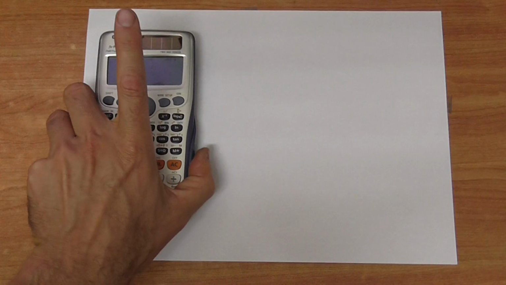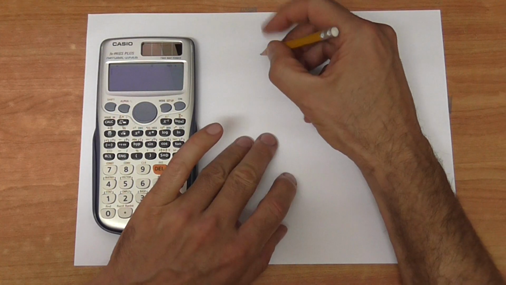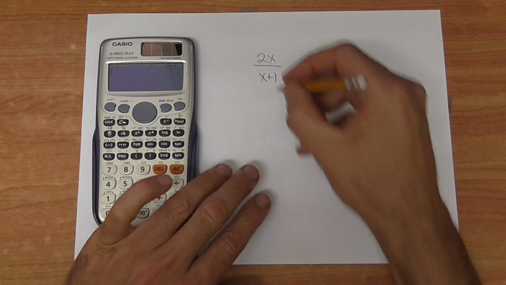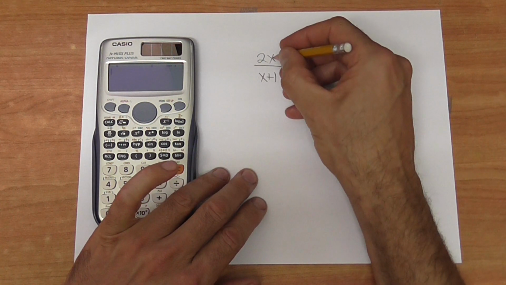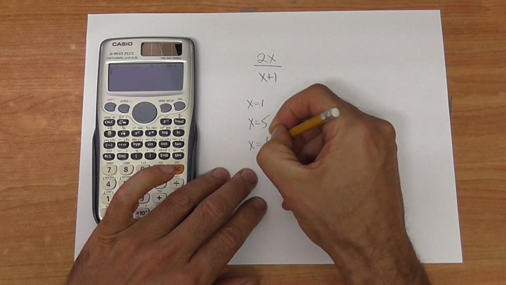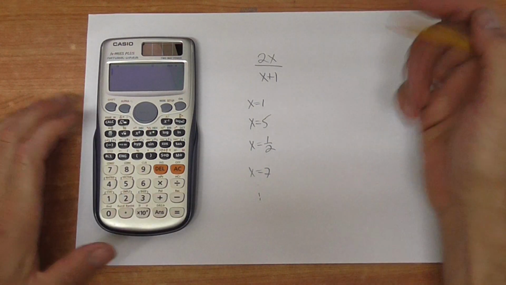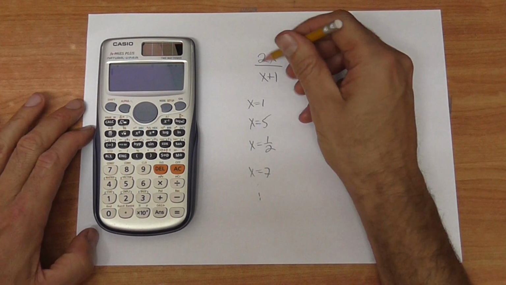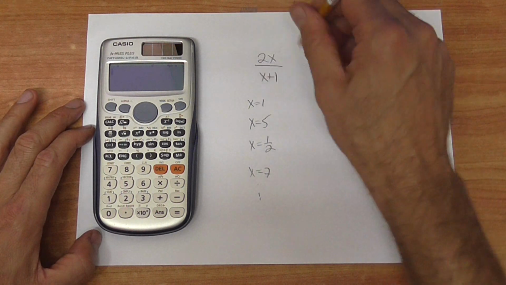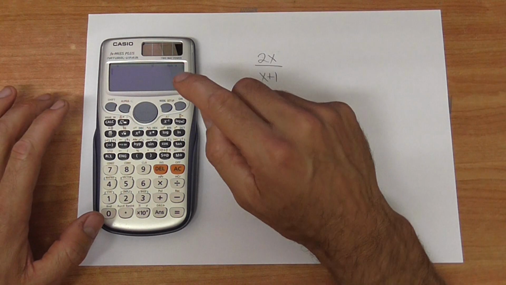Now to a more interesting thing. For example, suppose I have this function, 2x over x plus 1, and I want to insert into the variable x 1, and then 5, and then half, and then 7, and so on. In the old calculators, I used to write 2 multiplied by 1 divided by 1 plus 1, and then change it to 5, and then a half, and again and again. Here, look what I do.